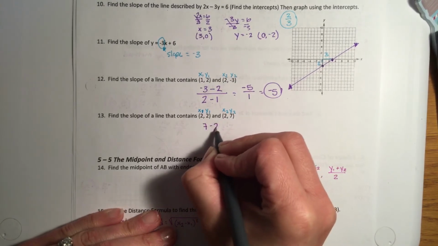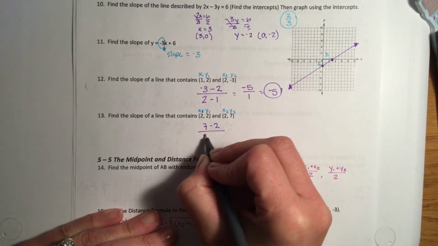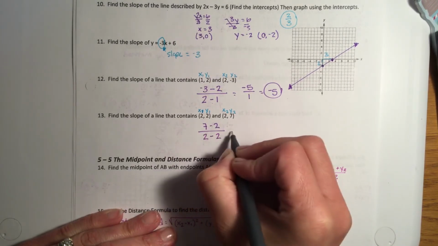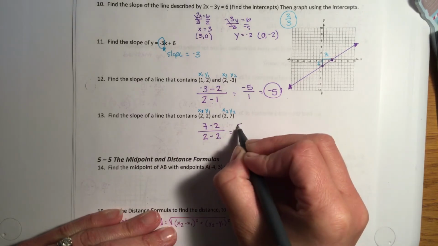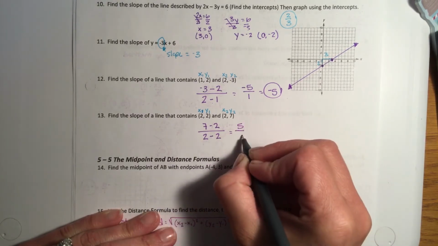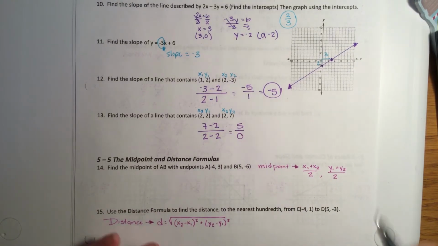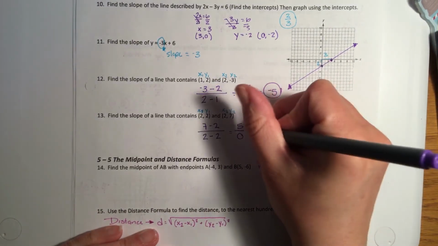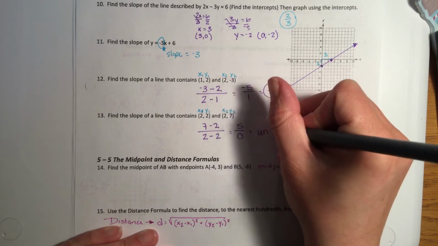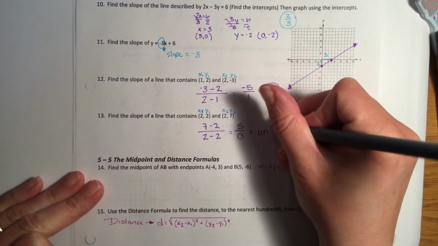7 minus 2 divided by 2 minus 2. 7 minus 2 is 5. 2 minus 2 is 0. Can you divide by 0? The answer is no. So what happens here, this is an undefined slope.